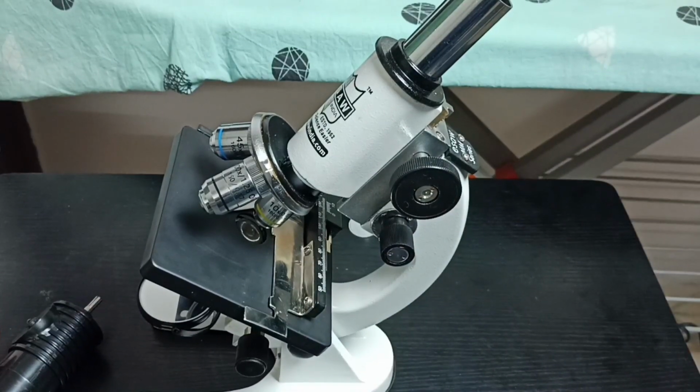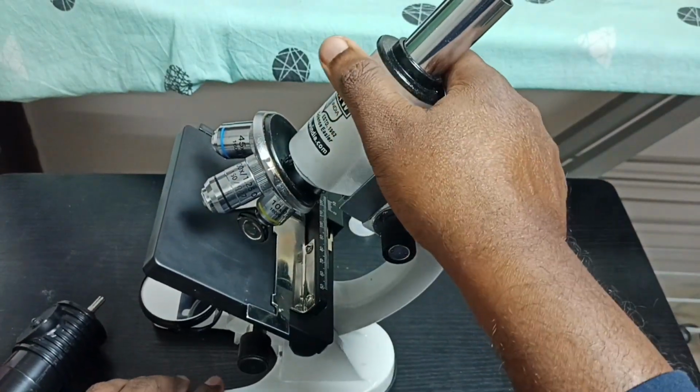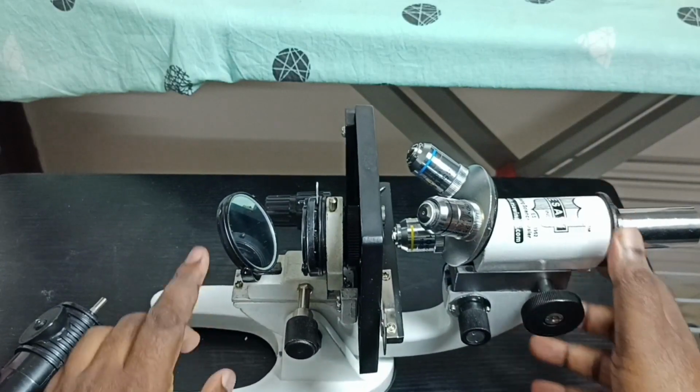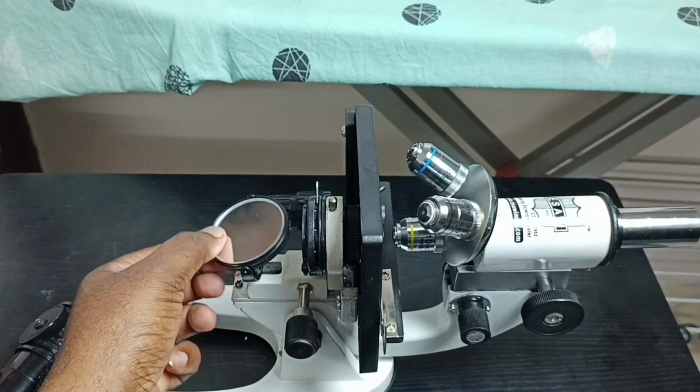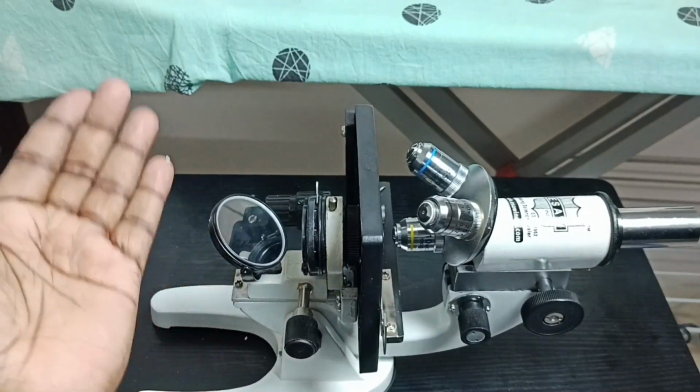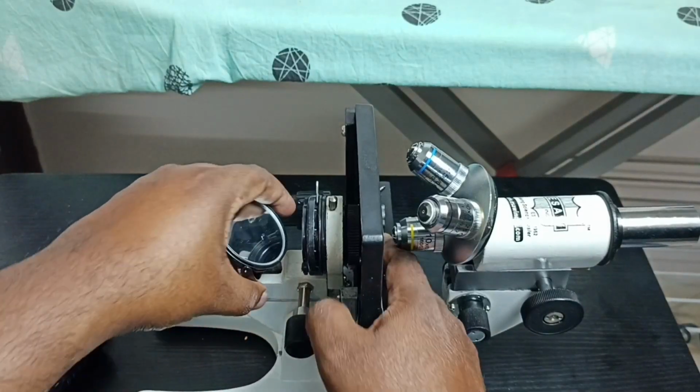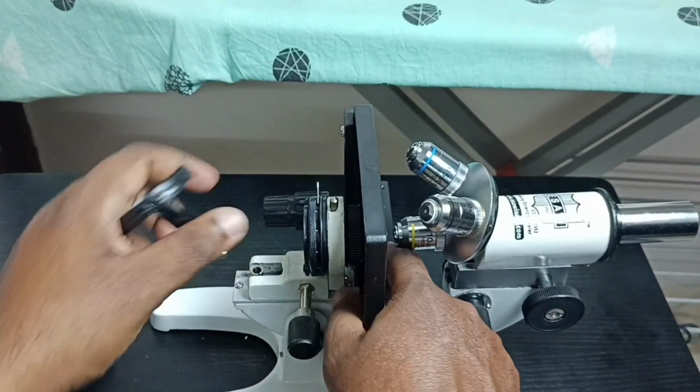So first here on bottom you can see one mirror. We have to remove this mirror. We can just pull this. That way we can remove this mirror. Just pull. See.